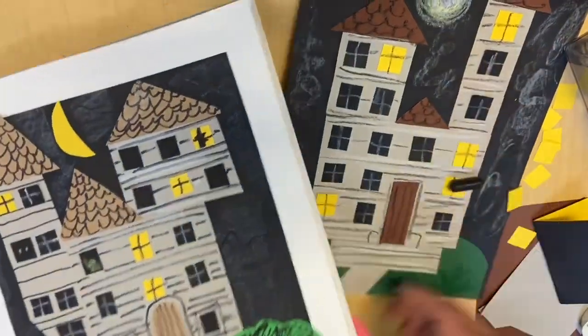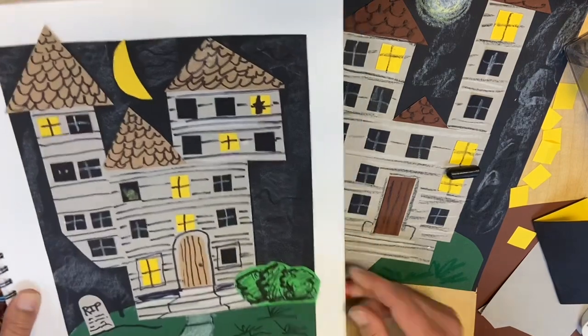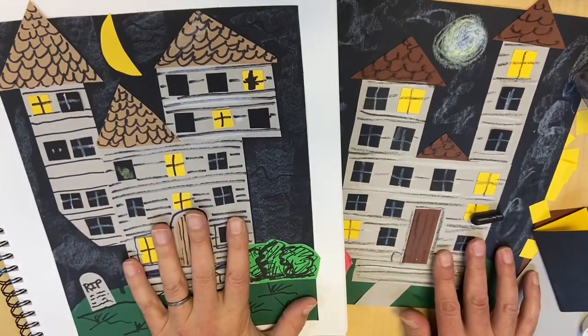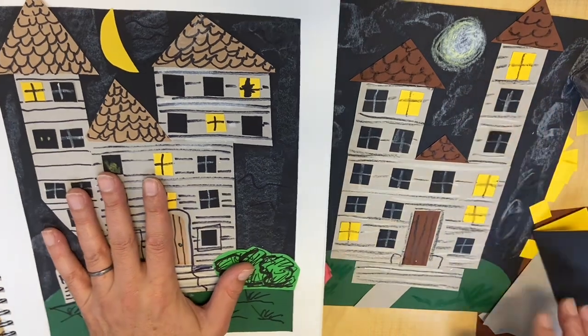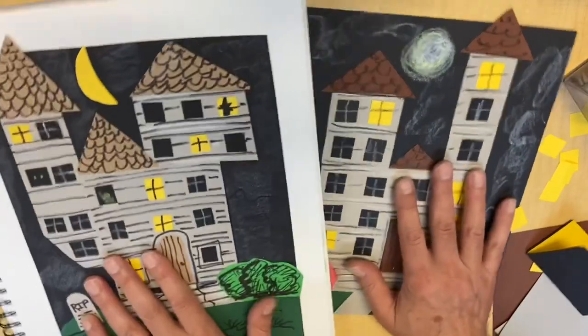I hope you've enjoyed making this spooky house or Victorian mansion. I've got 2 now. They don't take long to do. We're just using shapes. Can't wait to see yours, boys and girls.